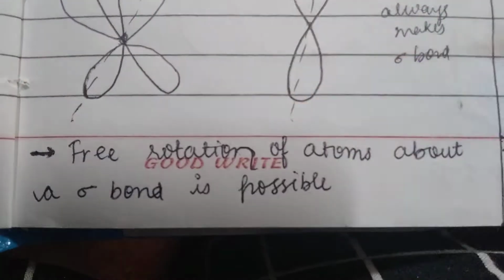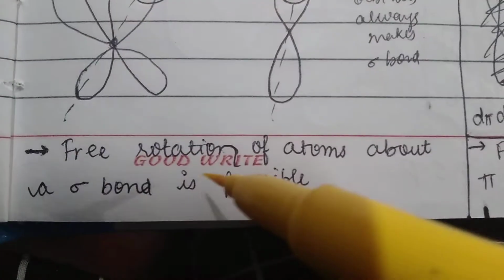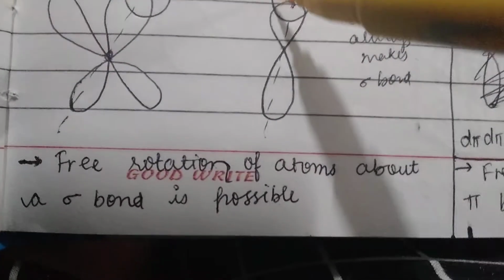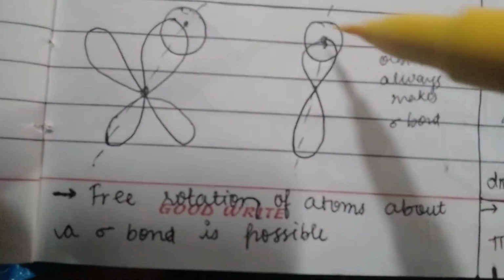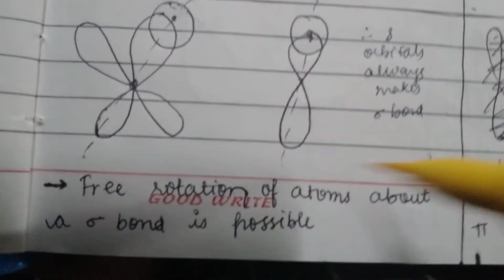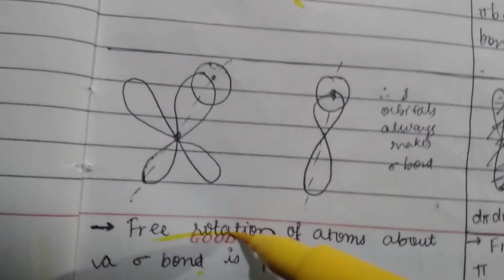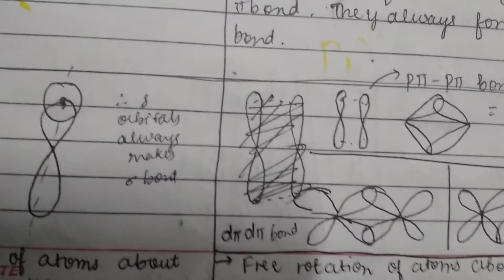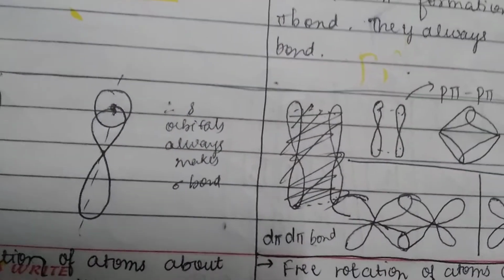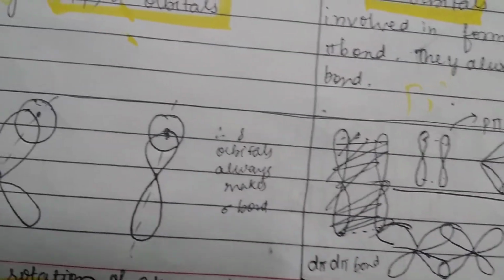The last point is that free rotation of atoms about a sigma bond is possible. The atoms that are present, their free rotation is still possible, whereas free rotation of atoms about a p pi or d pi bond is not possible.